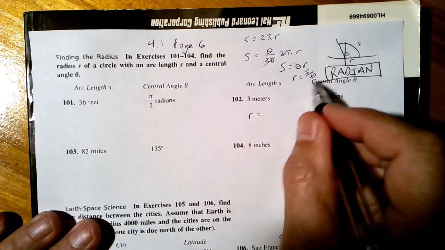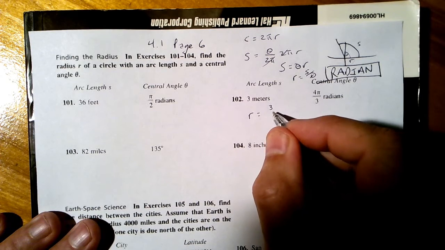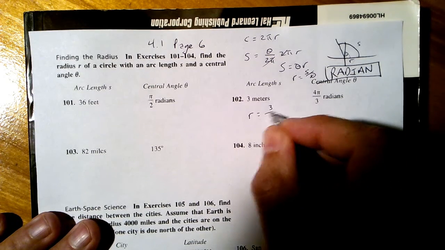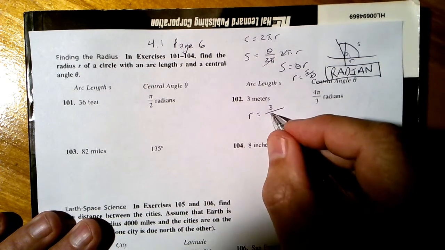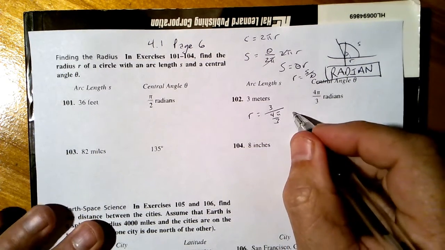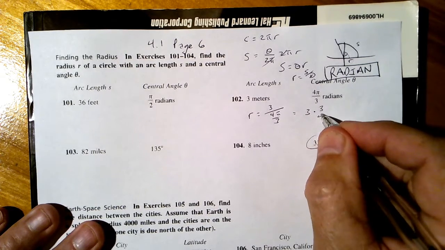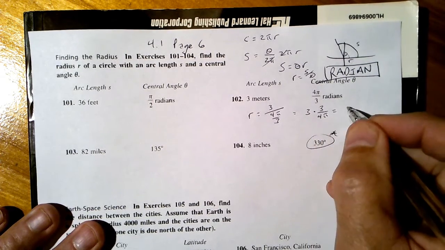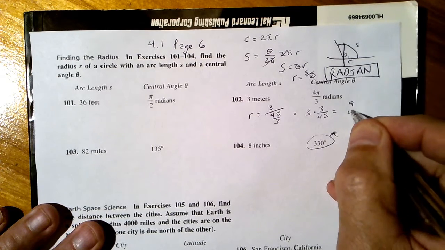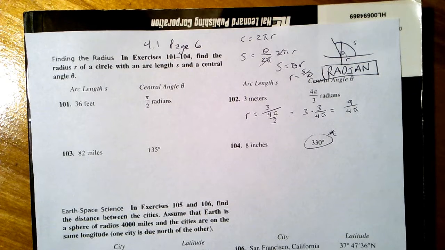R equals S, our arc length, 3, divided by 4 pi on 3. That is 3 times 3 on 4 pi. That is 9 on 4 pi. There's our radius. Okay.